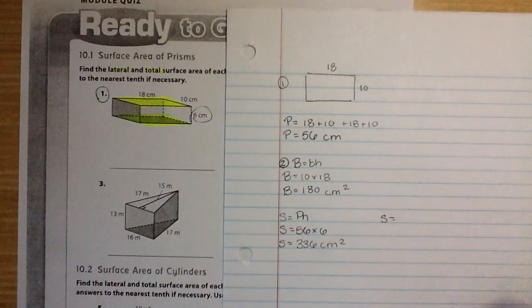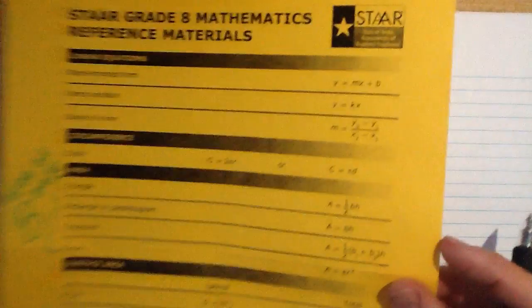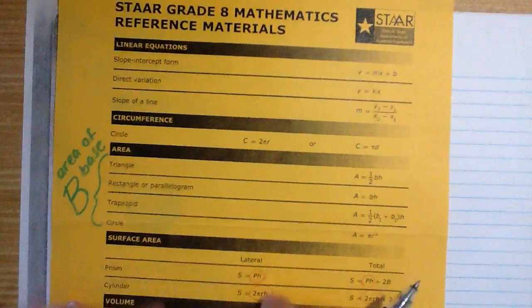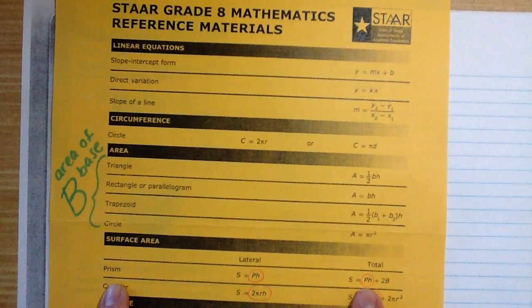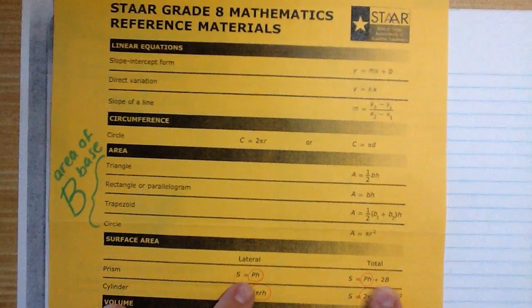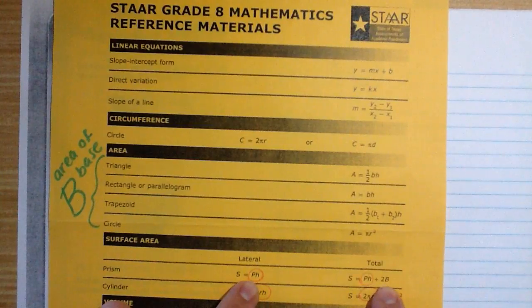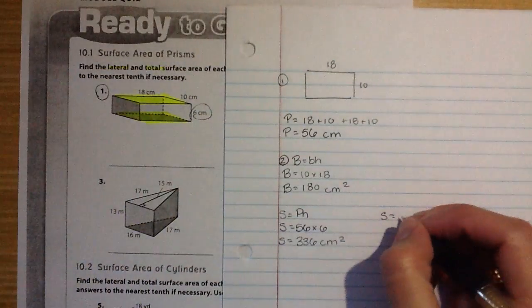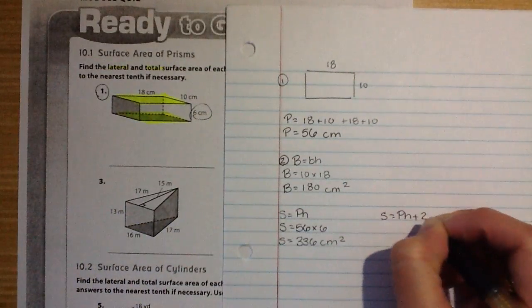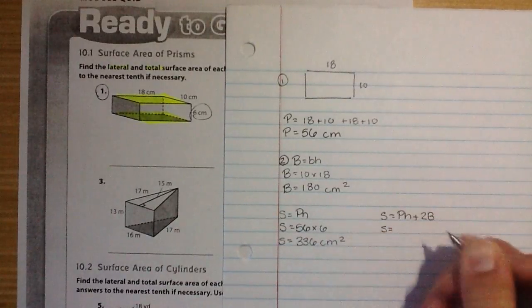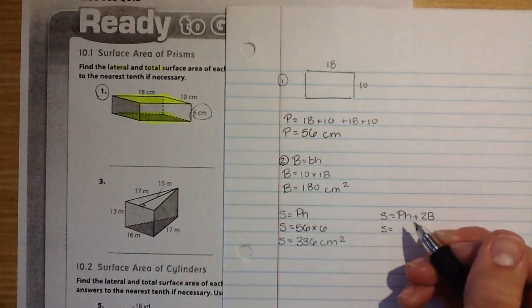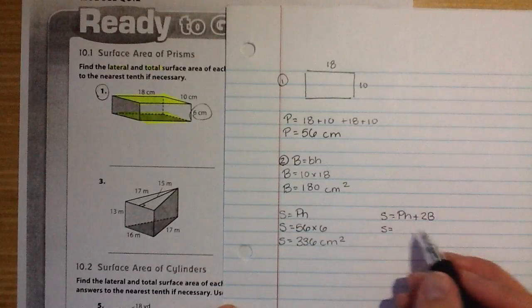Now we also need to find total. So let's find the formula for total. Here we go, prism. And it's pH plus 2B. We already got the pH done, so we're halfway there. So pH plus 2B. P stands for the perimeter of the base times the height.